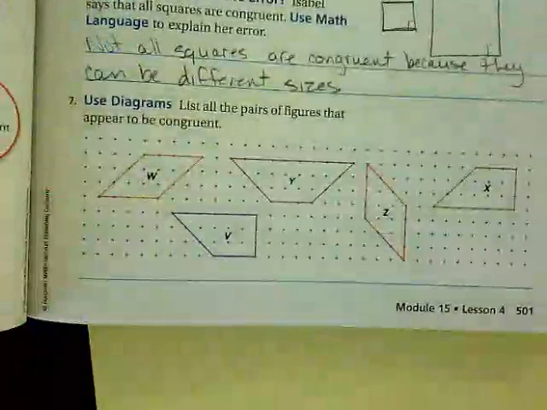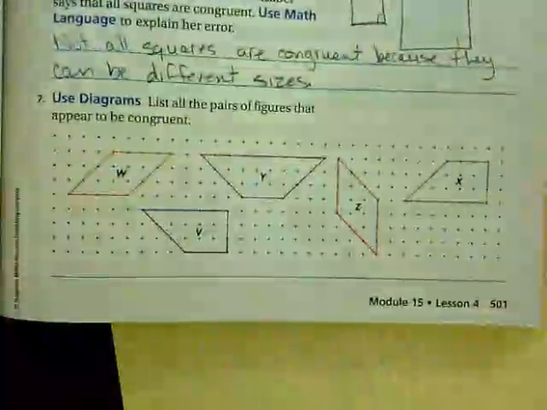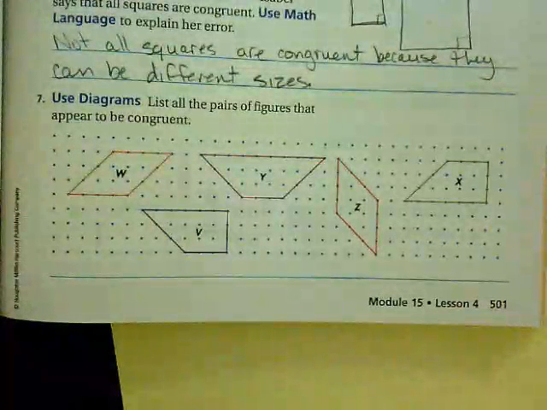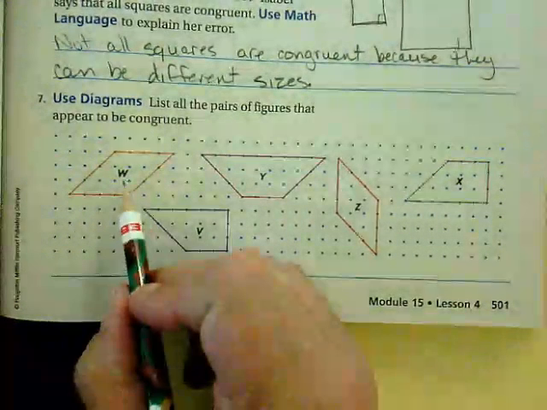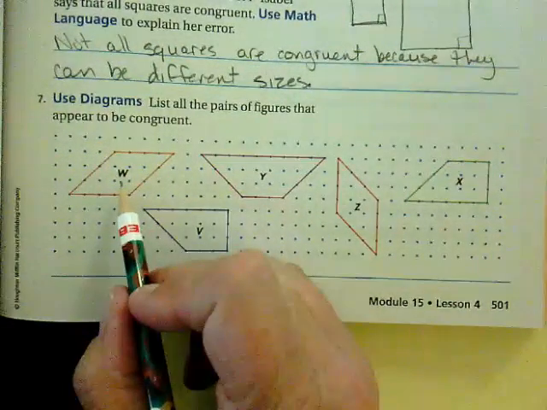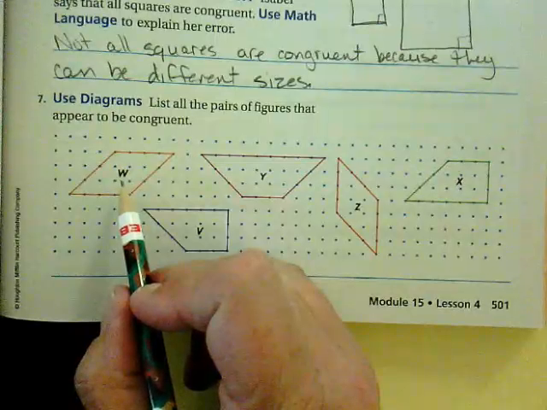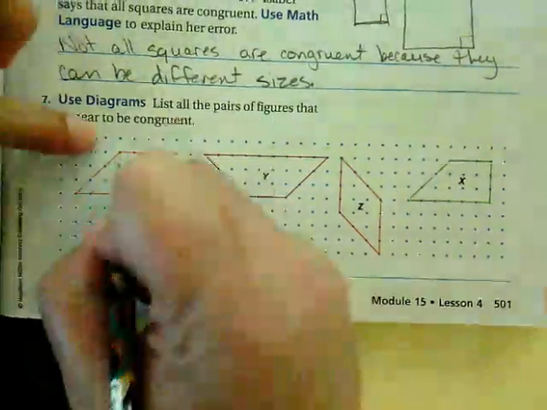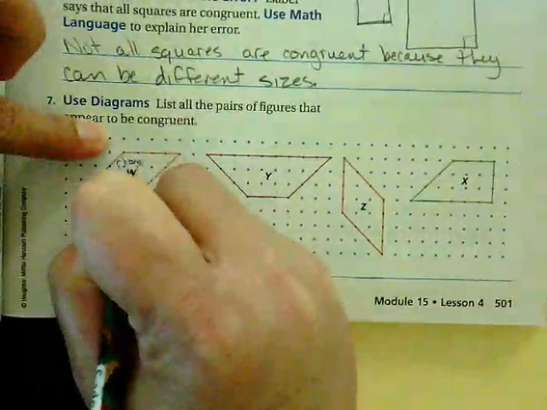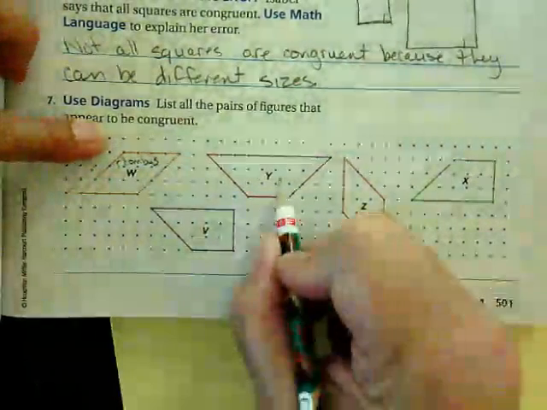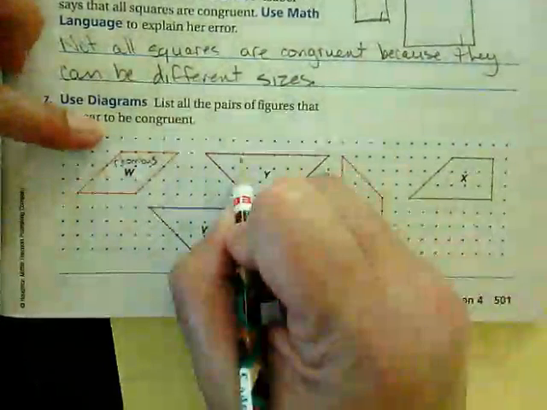Number 7, list all the pairs of figures that appear to be congruent. All right, well, let's name those shapes. W is what? W is a rhombus, right? How about Y? Y is a trapezoid.